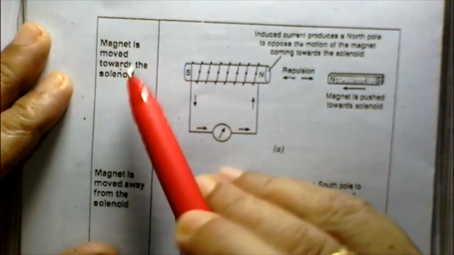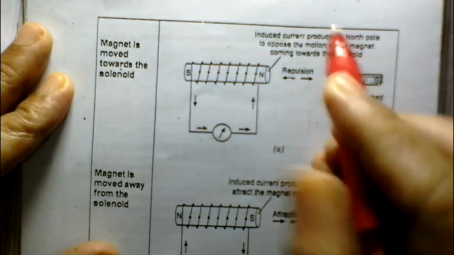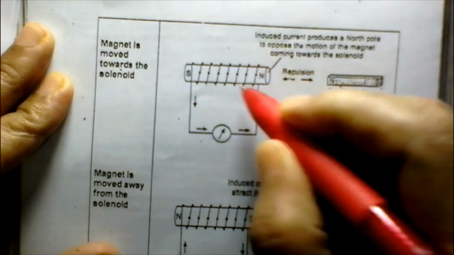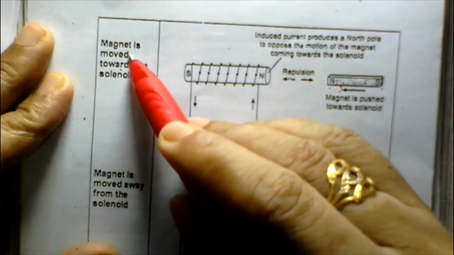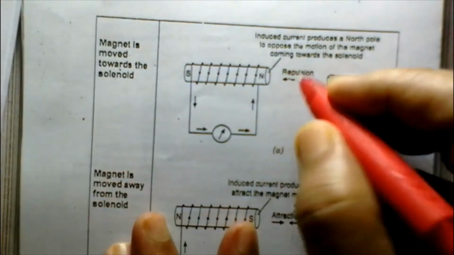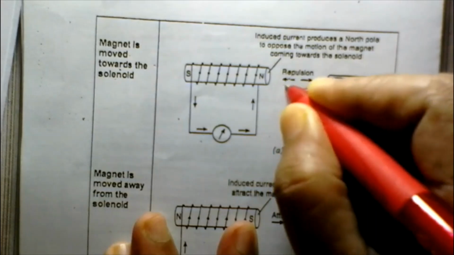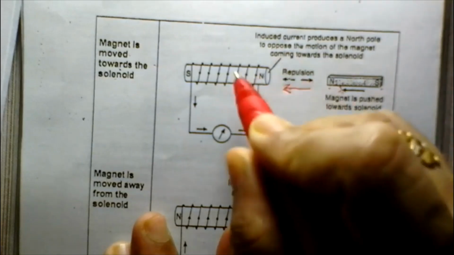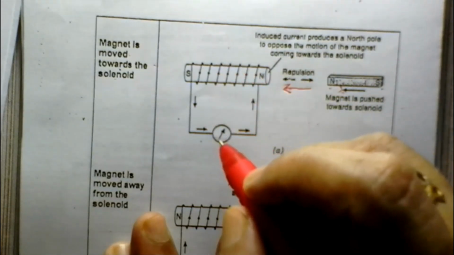As an example here, we have a bar magnet. This is north, this is south, and here we have a solenoid. The magnet is moved towards the solenoid. Before you move the magnet, the solenoid doesn't have any current. It shows a 0 reading.